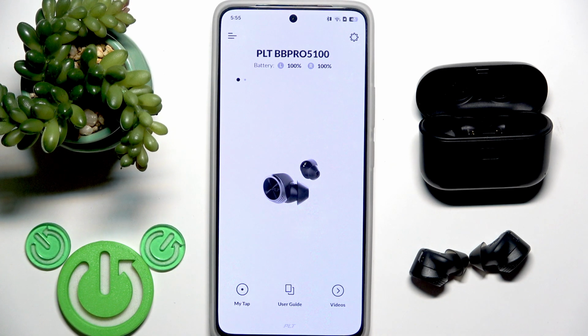You cannot install the application for your iOS device, so only for Android. And on Android, you cannot find it in the Play Store. You need to use your browser and install it there. You can check a video on this channel on how to install it if you don't know.